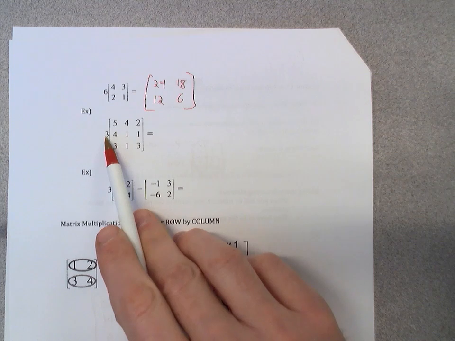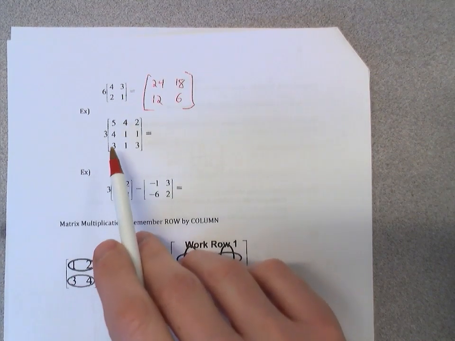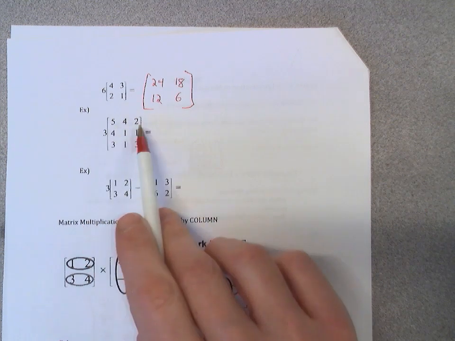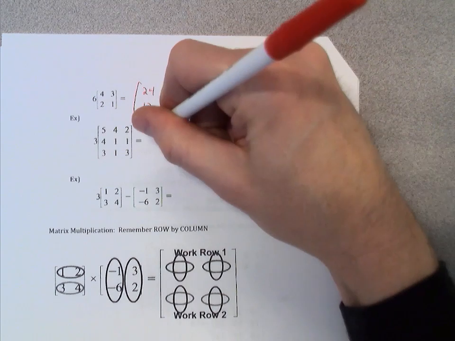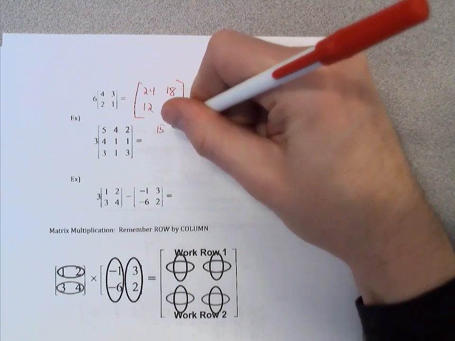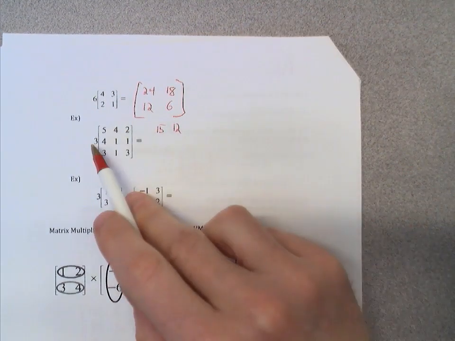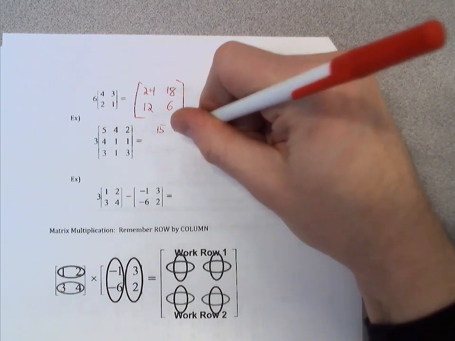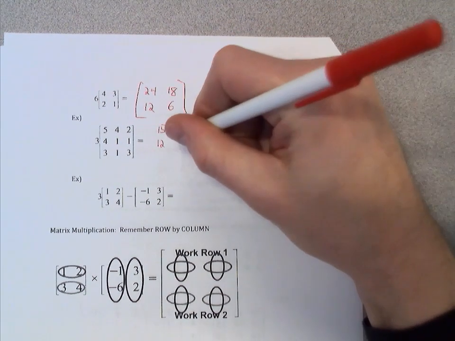This next example, same thing. We're distributing this 3 to each one of these positions, even though there's more of them. This time now we've got a 3 by 3 matrix. It's got 3 rows, it's got 3 columns, and we can just distribute. So 3 times 5 is going to be 15. 3 times 4 is 12. 3 times 2, 6. 3 times 4 is 12 again. 3 times 1 is 3.